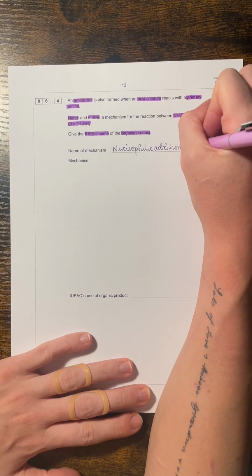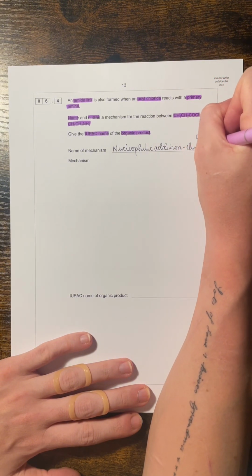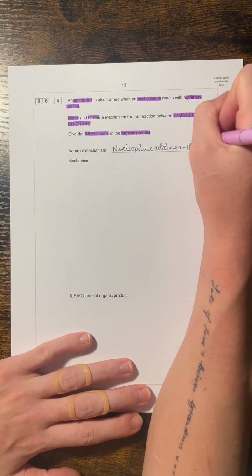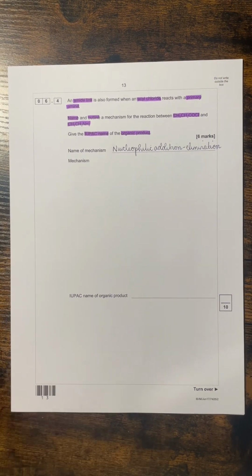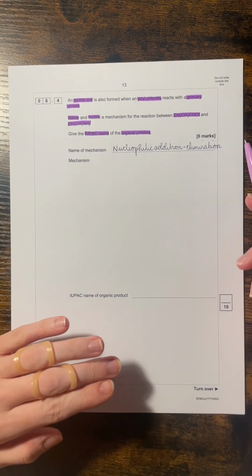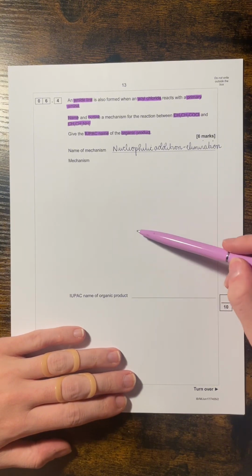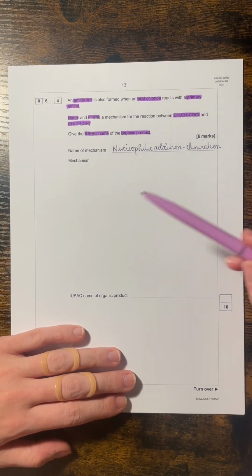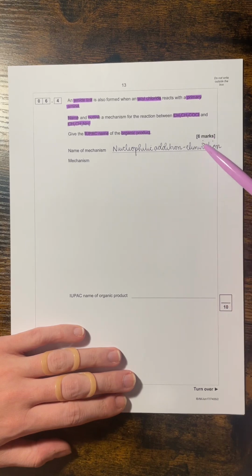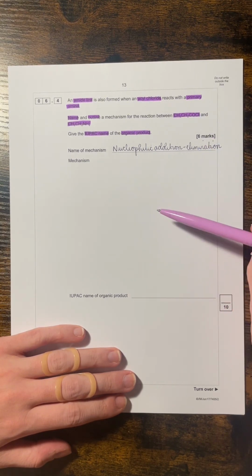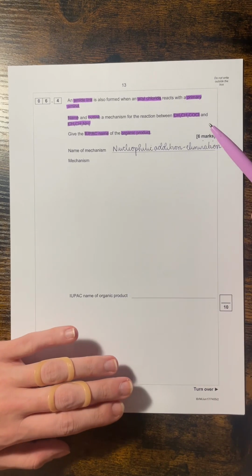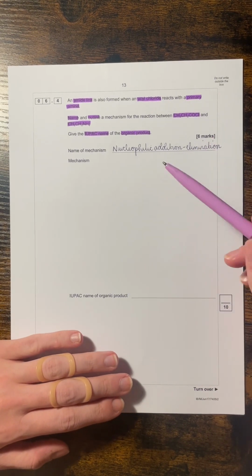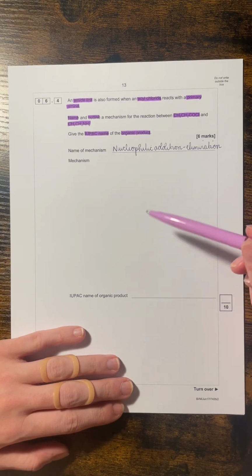Now, it might be that you can't remember the name of the mechanism, but you remember how to draw it. My advice is that we understand mechanisms well enough that we can either, from the mechanism we've drawn, figure out what the name is going to be, or vice versa. If we can remember the name but we don't quite remember where the curly arrows go, again, understanding what these words mean can help us to piece together the mechanism should we forget where some of those curly arrows should go.